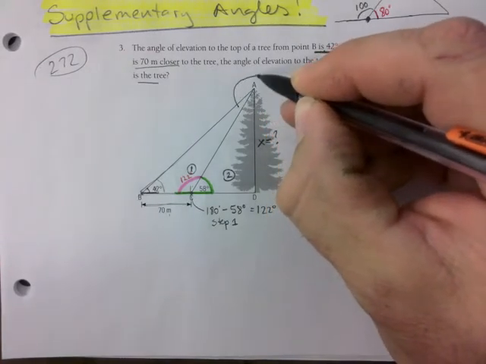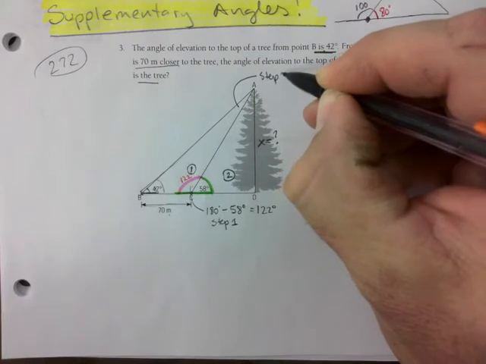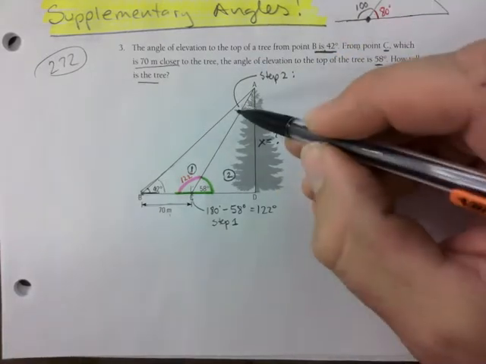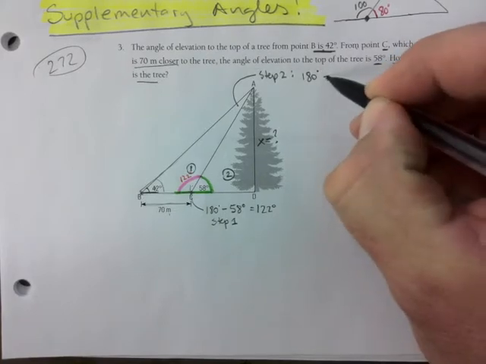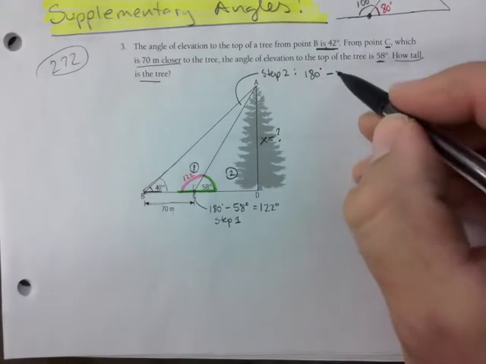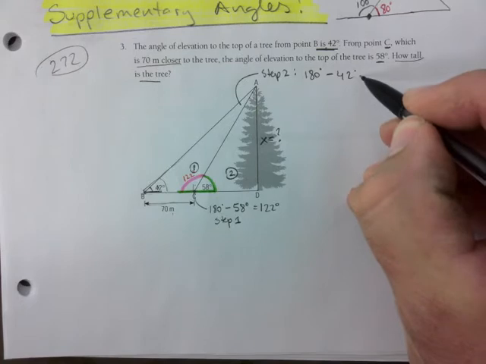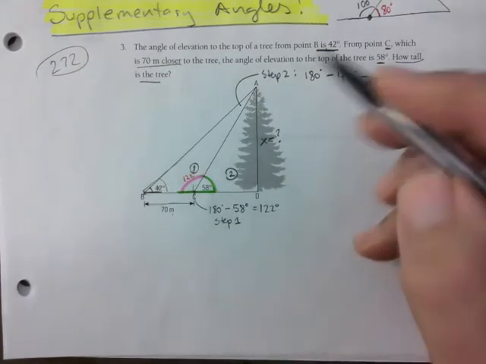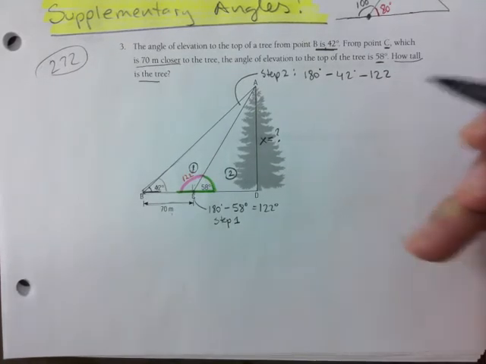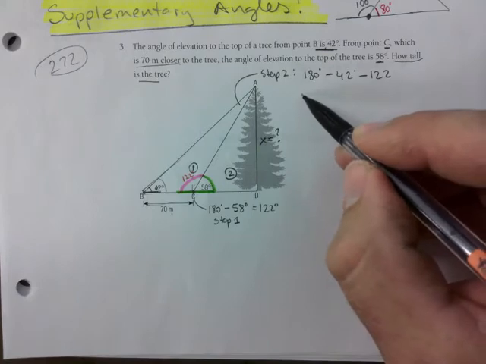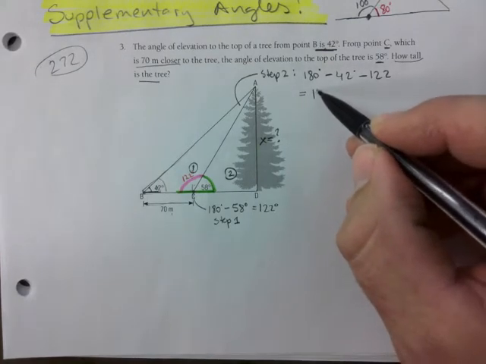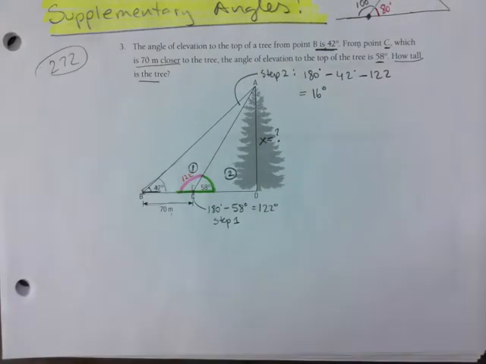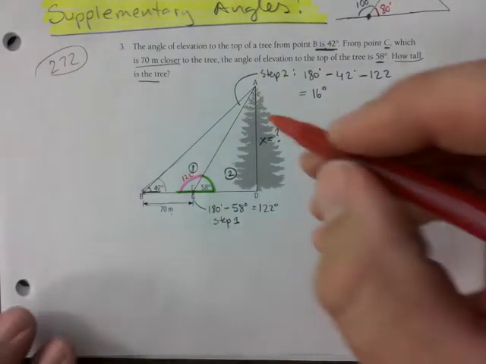This is step number 2. So we know that 180 minus the 42 minus 122, and what does that add up to? Oh, you did the math already. Okay, good. 16. So now we know that that's 16. So it's even more information.